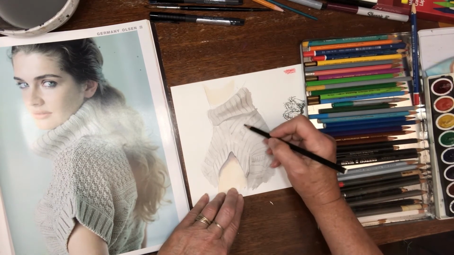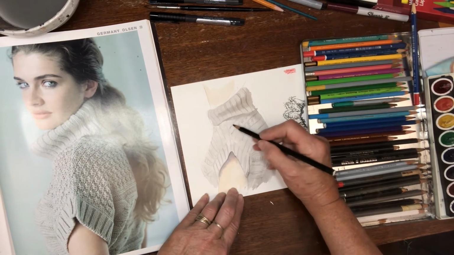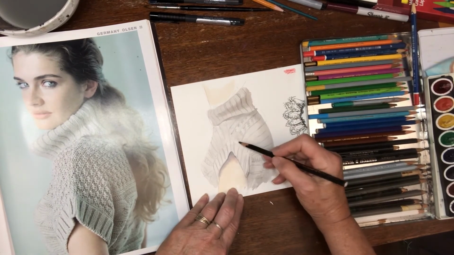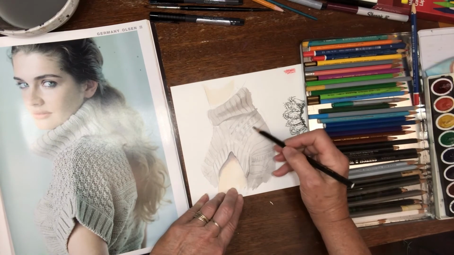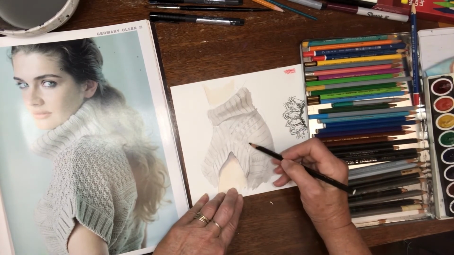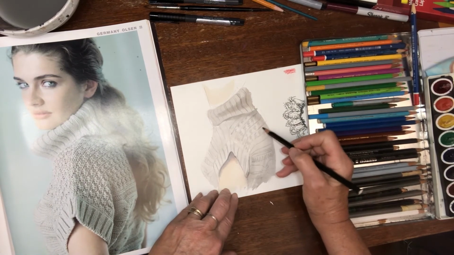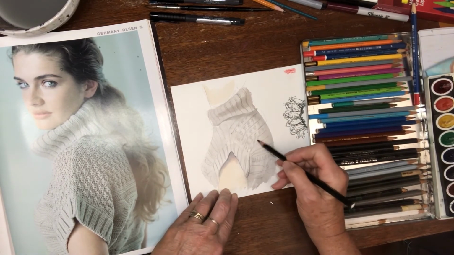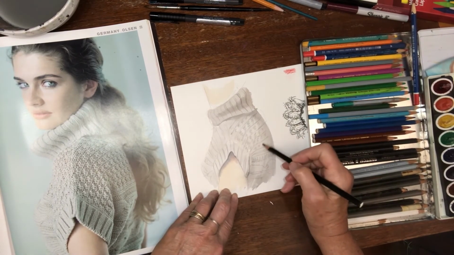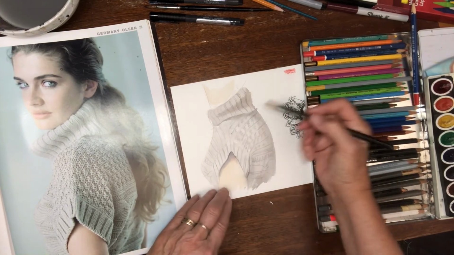That gives me an idea of what's happening with the pattern. It just looks a little bit like that. So see, I'm not really trying to reproduce it exactly. It has sort of this darker blob with the lines going in between. So I think that's enough to just suggest the kind of texture on the sweater.